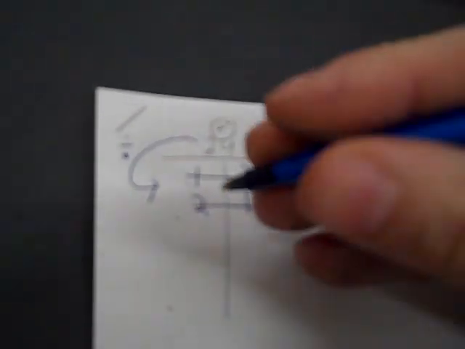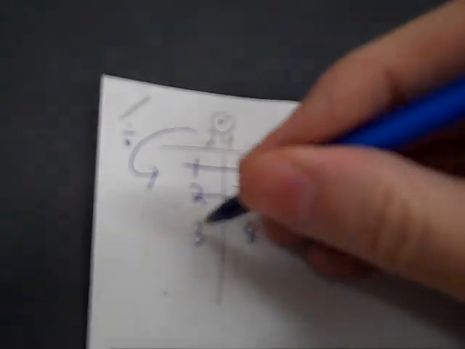Now I add 2 plus 12, and that is not 10, so it can't be those. Now 3. 24 divided by 3, and then I add 3 plus 8. That is not 10 either. It's close, but it doesn't count.